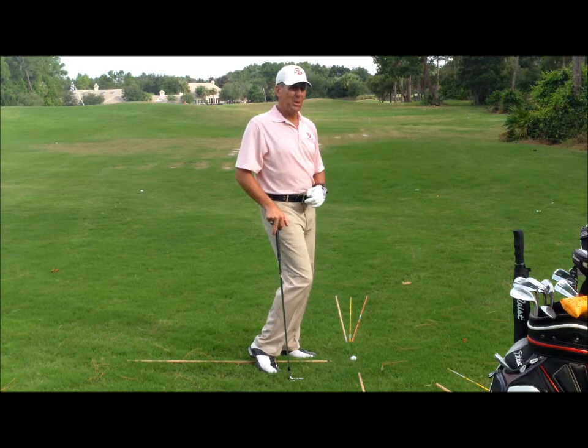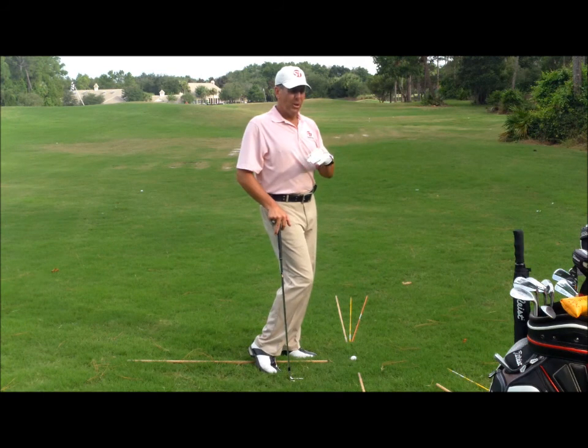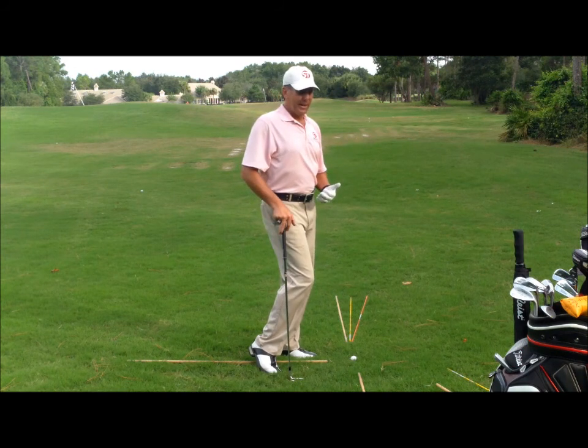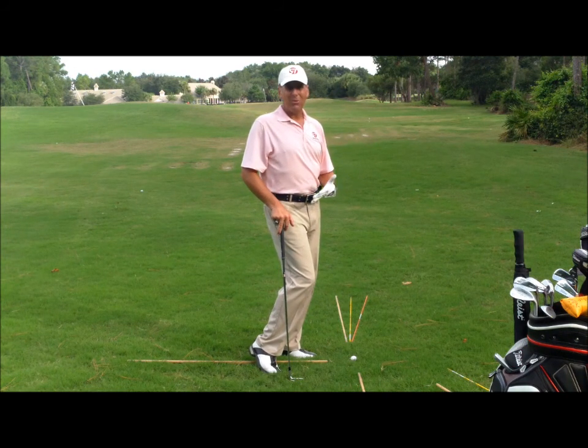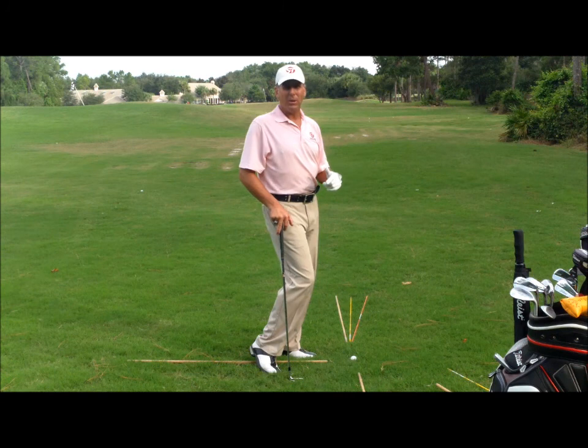So in segment 2, we'll start looking at what are some of the technical factors that cause the ball to slice. What are some of the swing mistakes that I see made that cause people to slice the ball, and then what can we do to cure that?